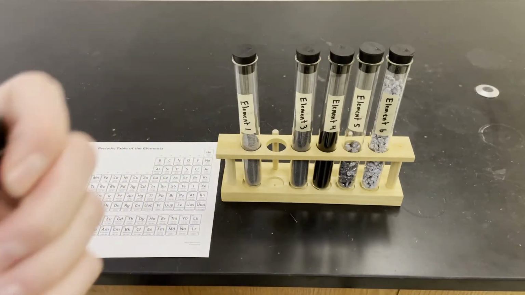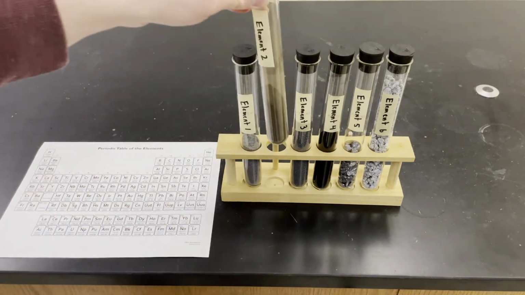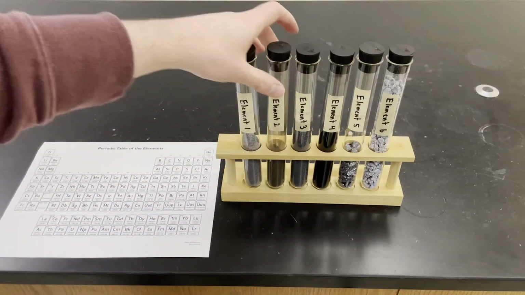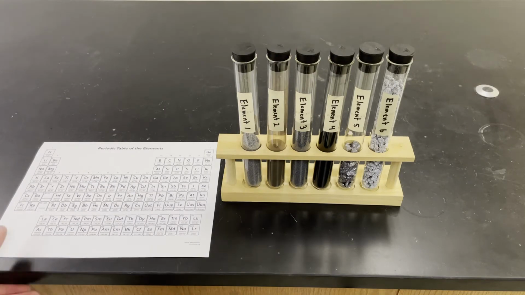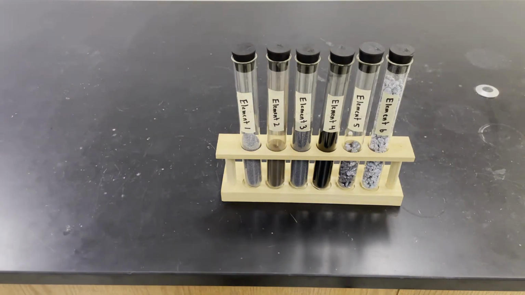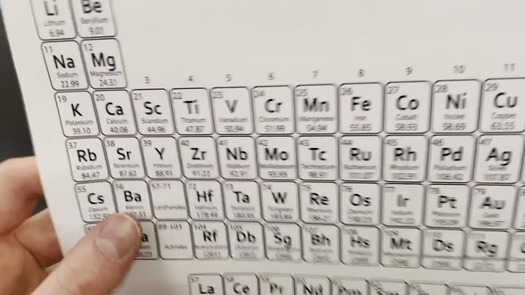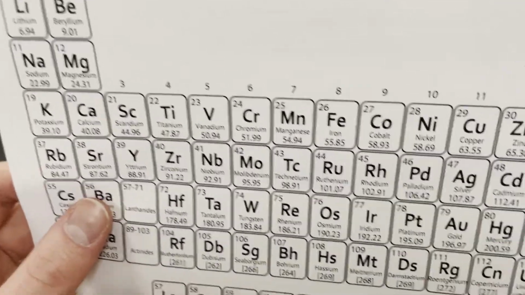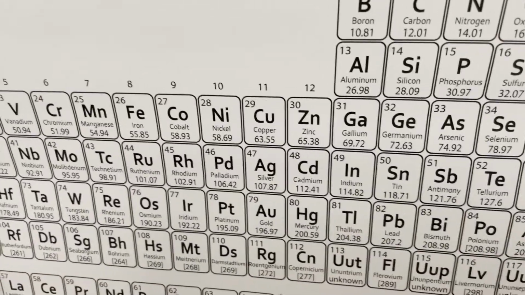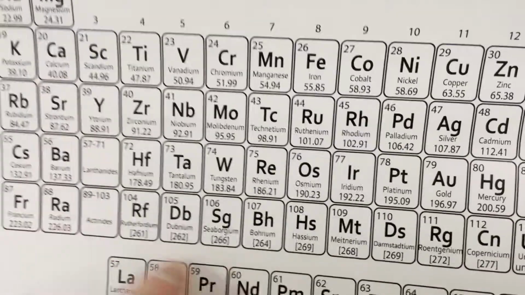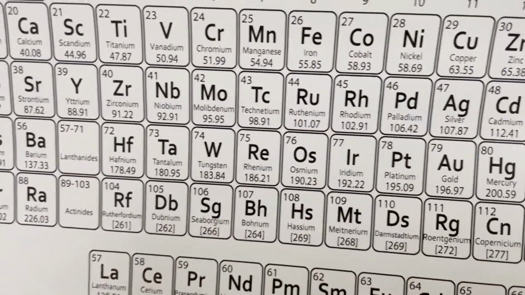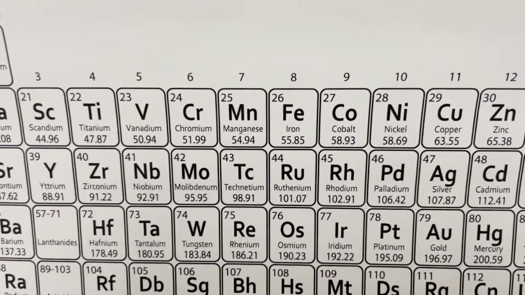So this element has a molar mass of 55.85 grams per mole. So if I go find the element on the periodic table that has a molar mass of 55.85, oh, it's right in the middle. There it is. Iron has a molar mass of 55.85 grams per mole.